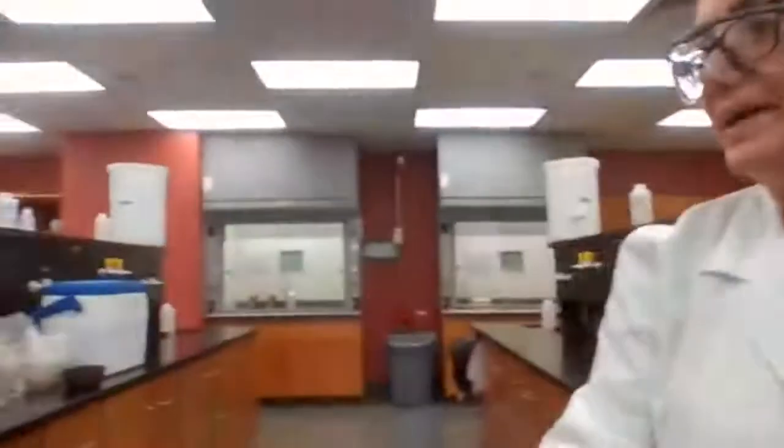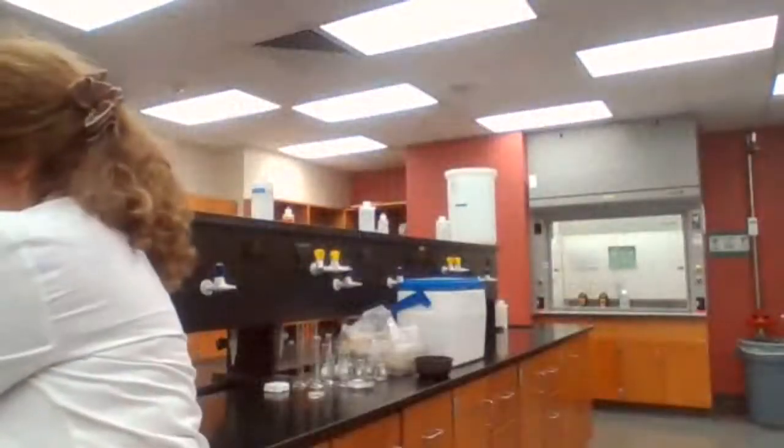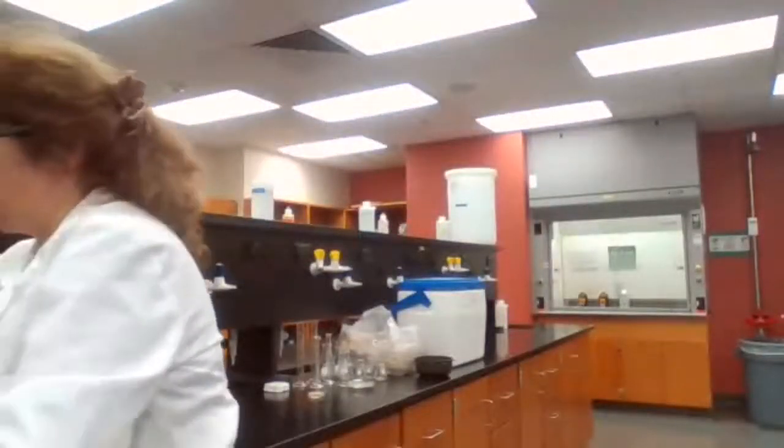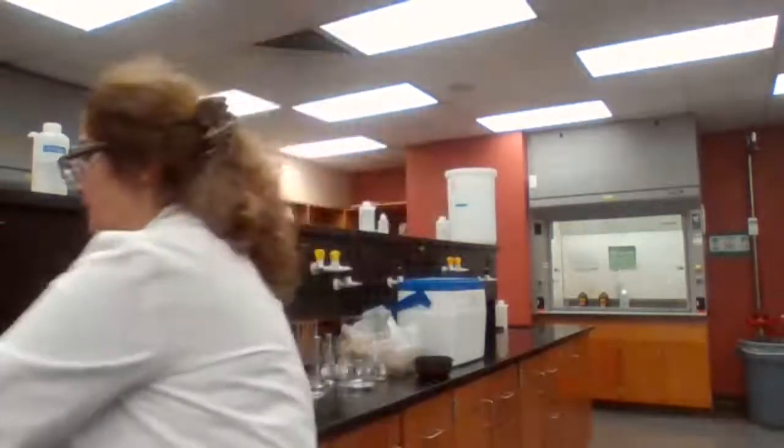And we are going to add, I want to grease the stopper because I'm taking the funnel with us to the fume hood.